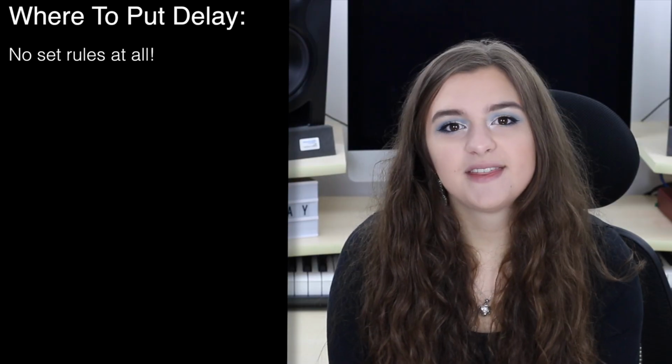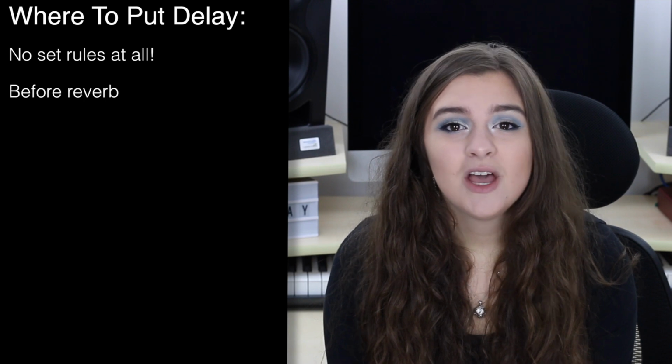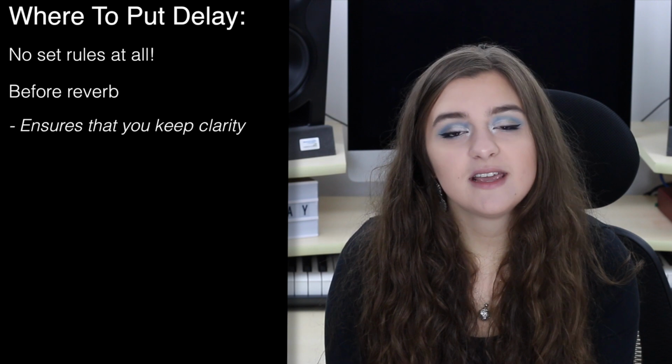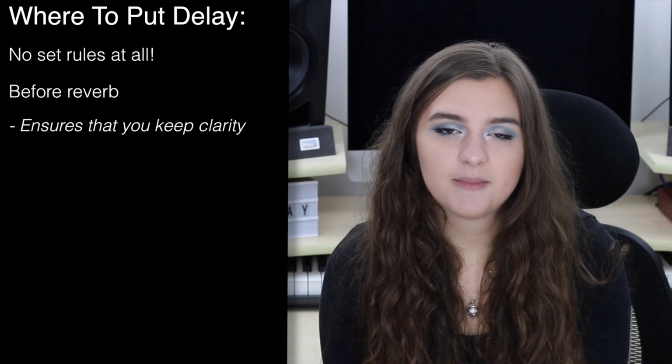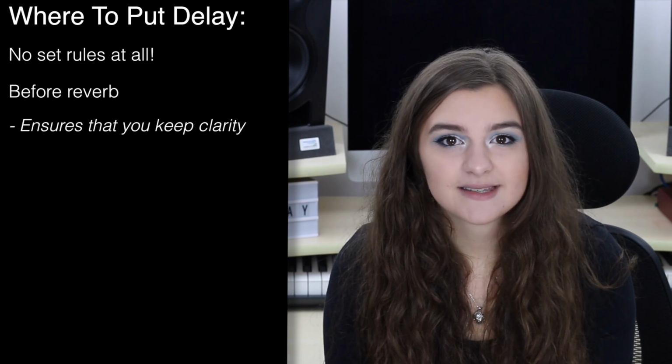There are absolutely no rules at all about where you should put delay in the chain. It's completely up to you, and it's up to you to decide what works best for your mix. However, there are a few standard practices that engineers tend to follow. We normally put delay before reverb in a chain, and that's because if it goes after, we're delaying reverberated sounds, and this makes it much more likely to muddy up your mix.